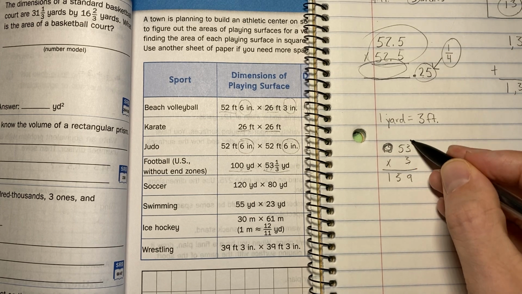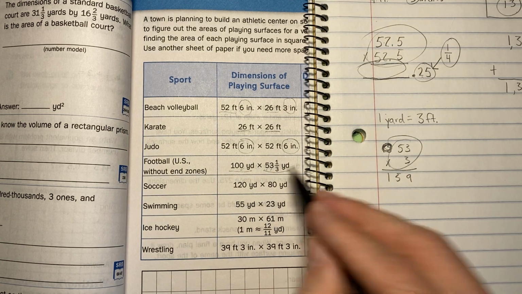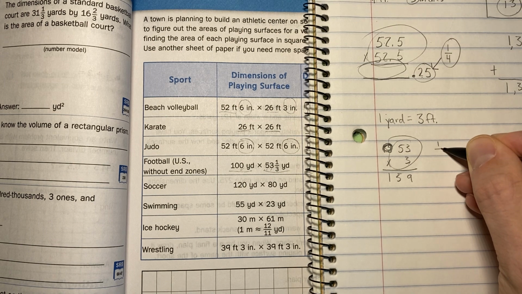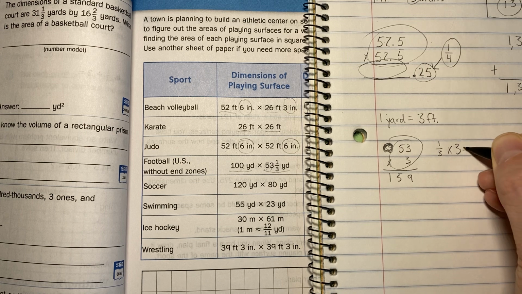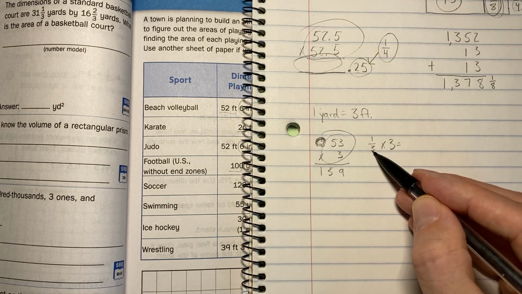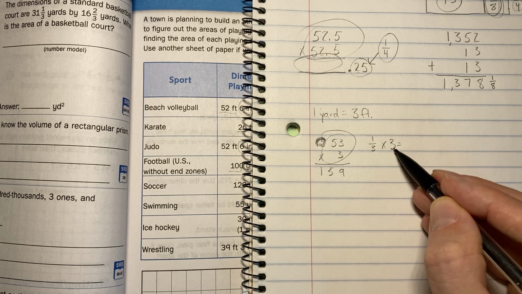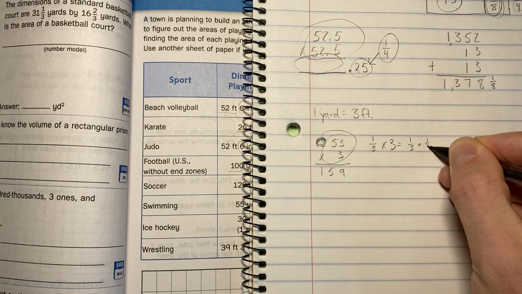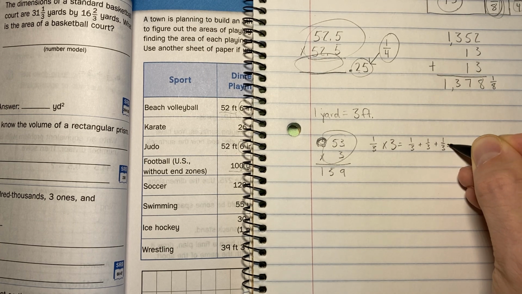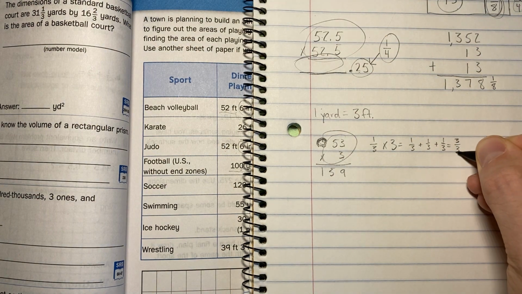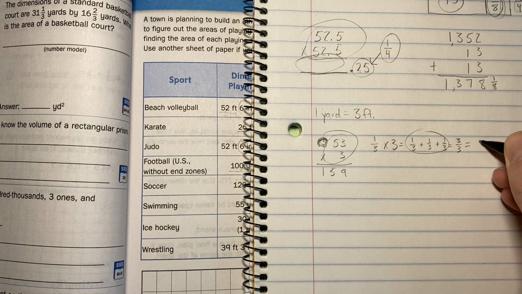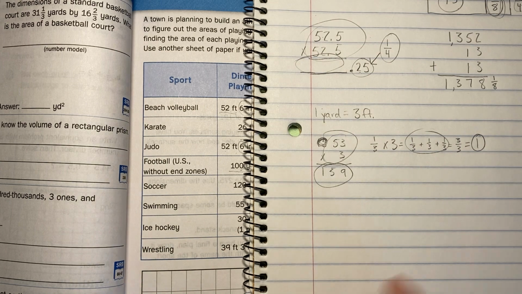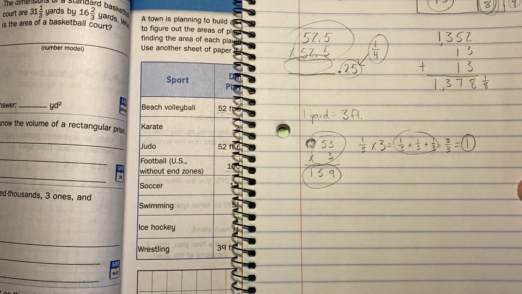Cool. Okay, so we got the whole number part done, but now we need to do 1/3 of a yard times 3. And for this, you can just say, okay, if you had 1/3, how much would you have if you took that and multiplied it by 3? That would be like 1/3 plus 1/3 plus 1/3, which equals 3/3, right? Which is like having an entire another whole. So let's take 159 and add the 1 whole, and what do you get all together? We get 160 feet.